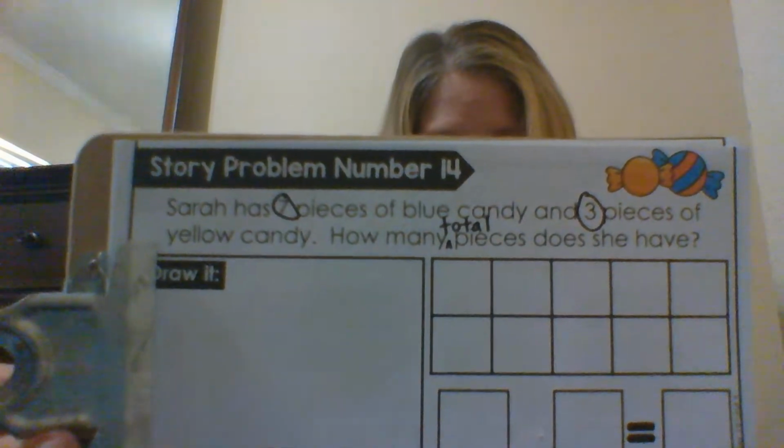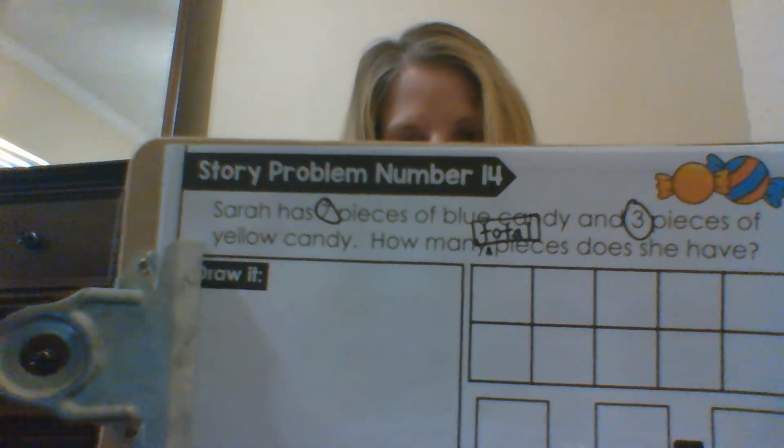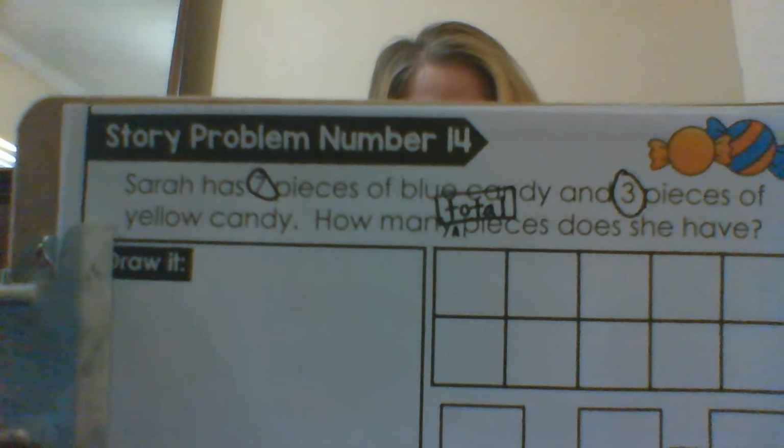All right, how about this one? Sarah has 7 pieces of blue candy and 3 pieces of yellow candy. How many total? I added that to help you a little bit. How many total pieces does she have? So she has 7 blue and 3 yellow. How many total pieces does she have?